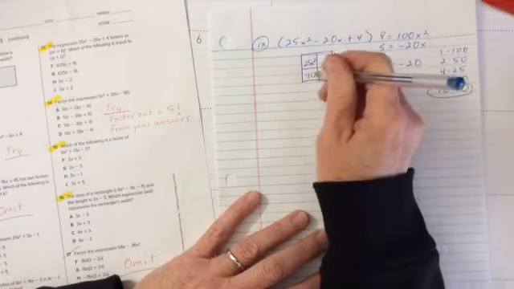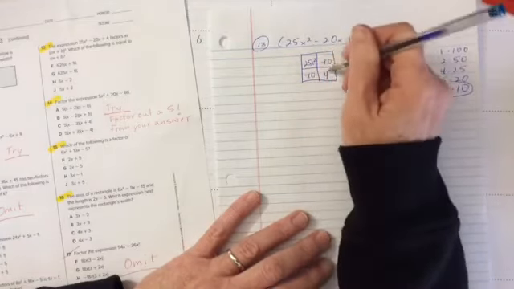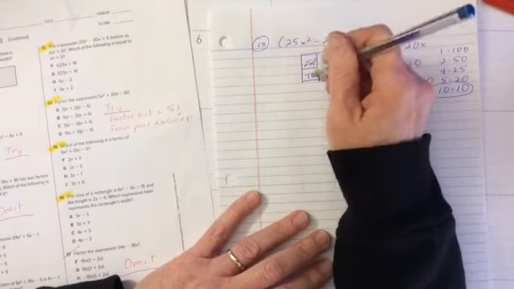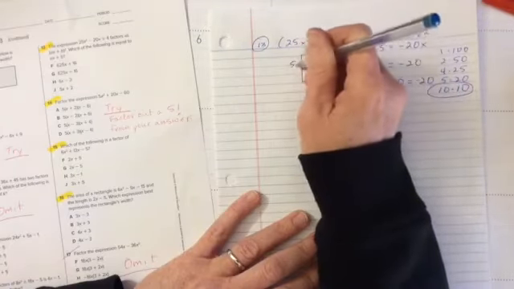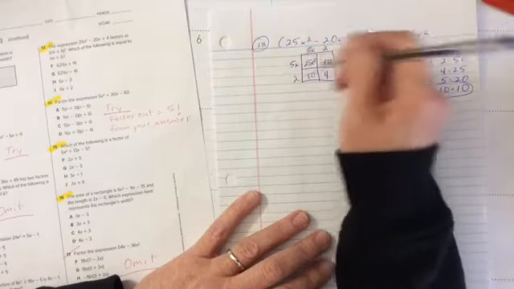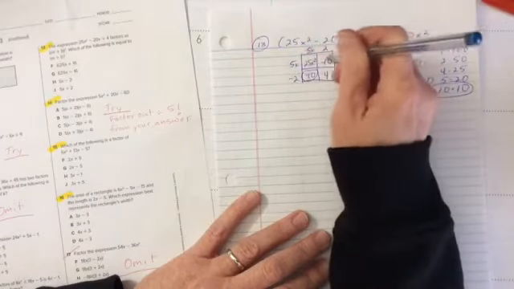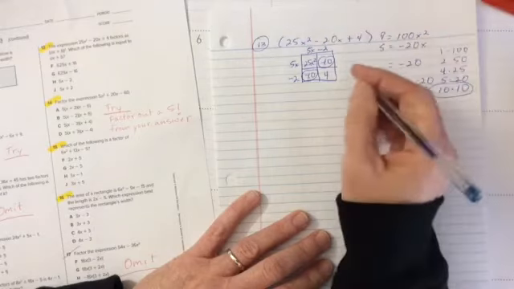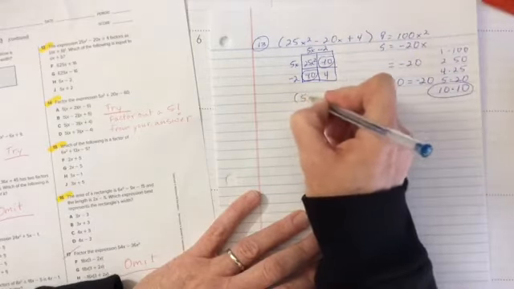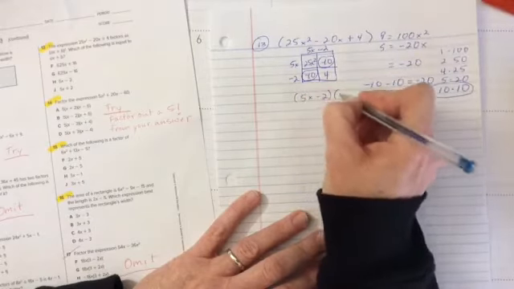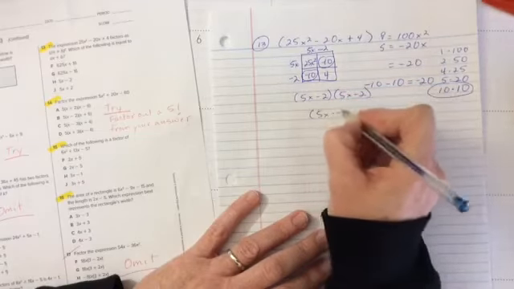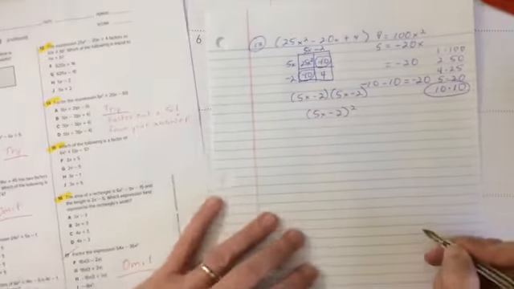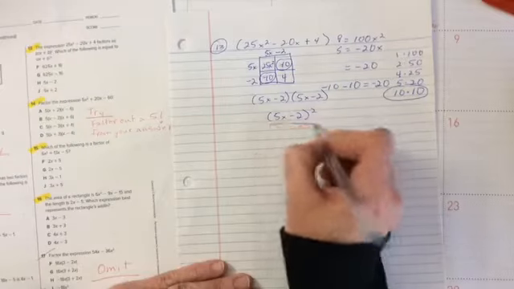So we have a negative 10 here, negative 10 there, and we can factor out a 5 this way, and we can factor out a 2 this way. And that's negative, and this is negative. So we know it's going to be 5x minus 2 times 5x minus 2, or in other words, 5x minus 2 squared. Okay? So your answer is H.